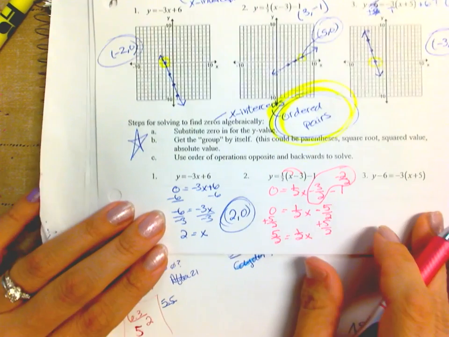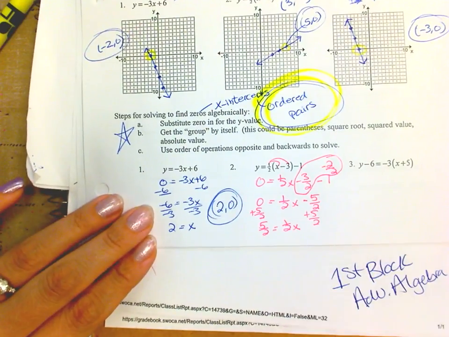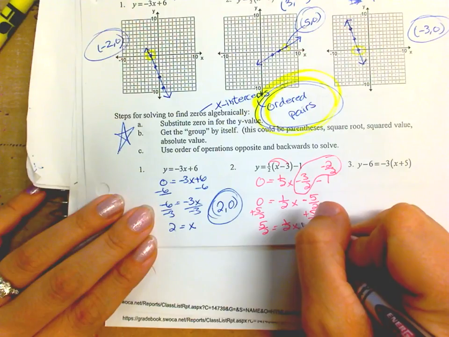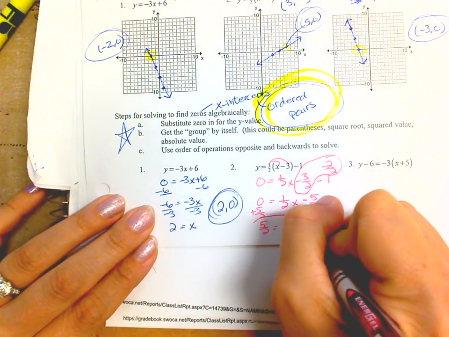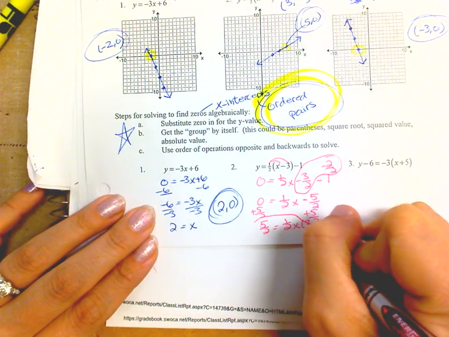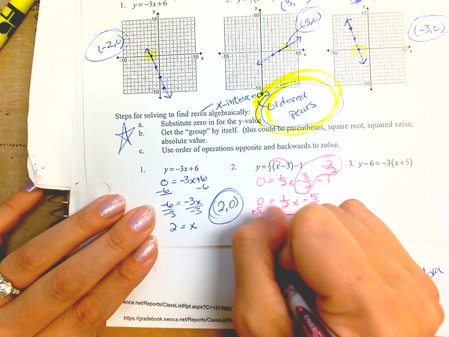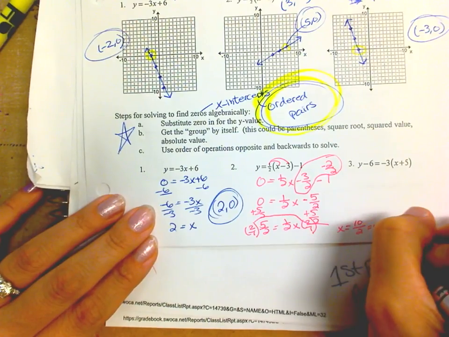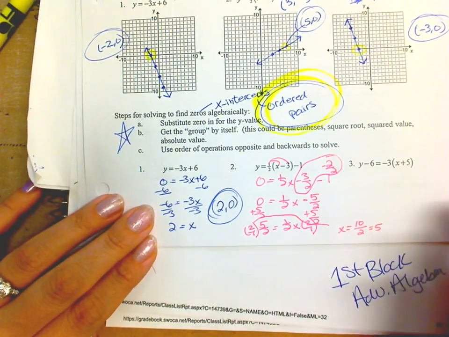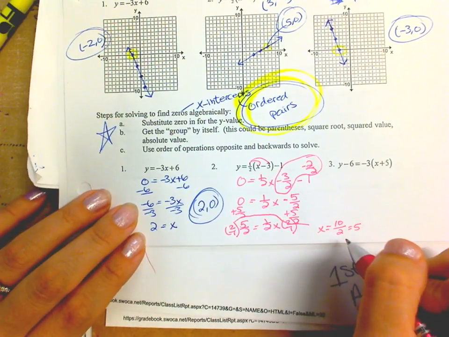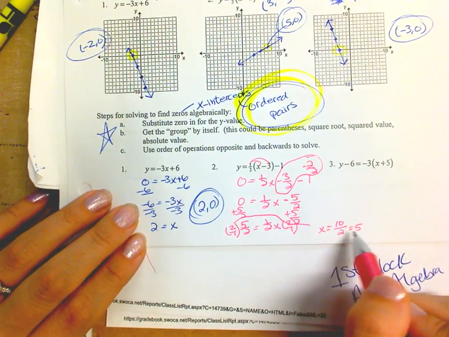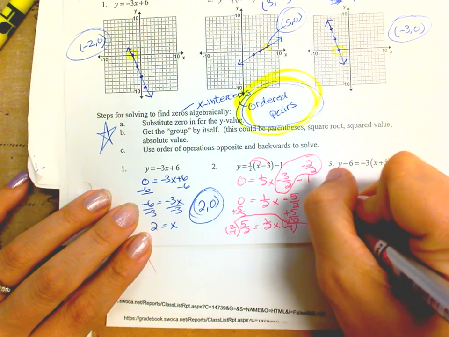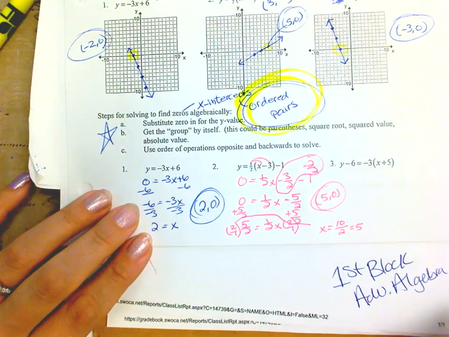And you've got 5/2 equals 1/2 x. To get x by itself, you're going to have to multiply by your reciprocal, 2/1. So you get x equals 10/2, which is 5. And I write too big, apparently. And just like before, I got the x value of 5 by making my y value 0. So your final answer is 5, 0.